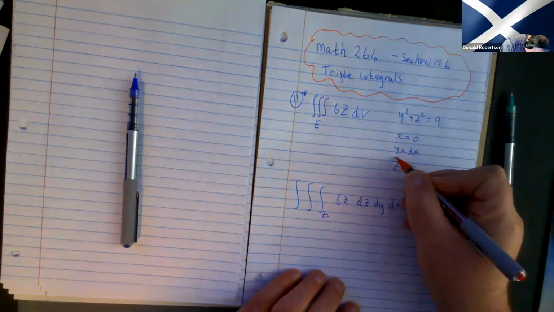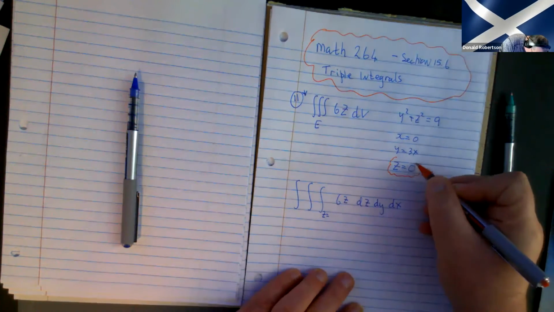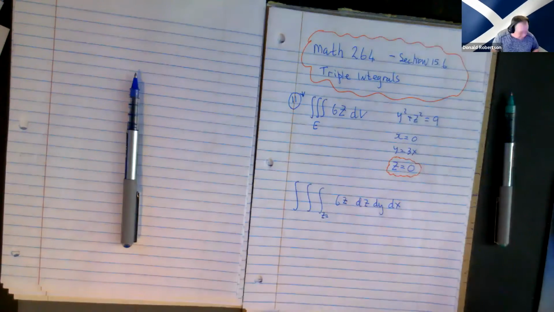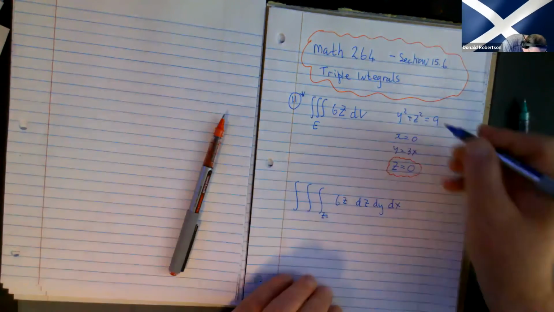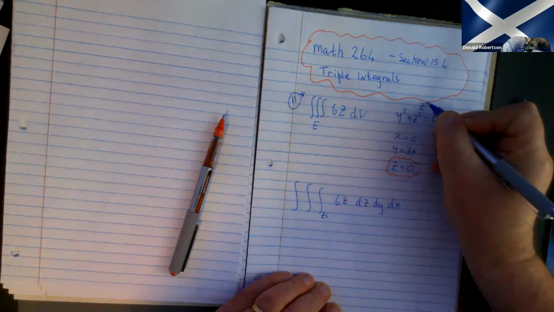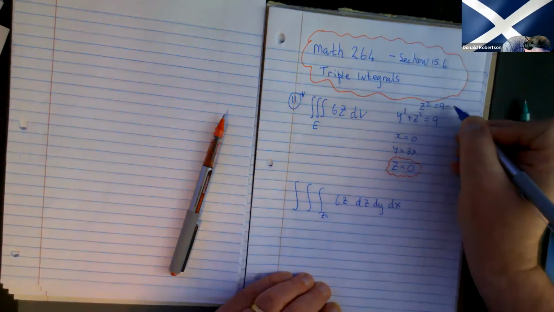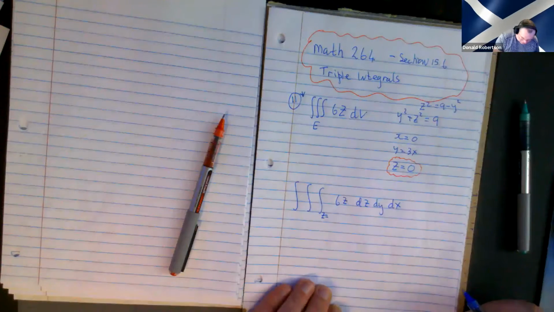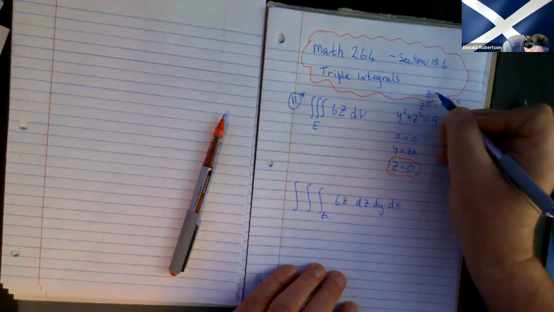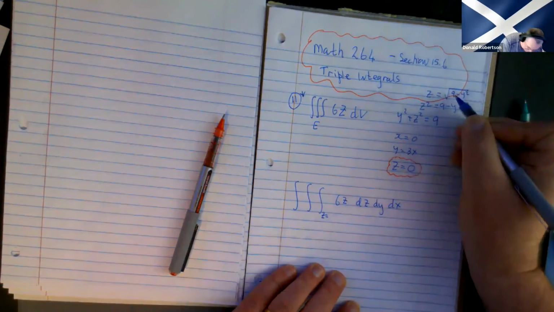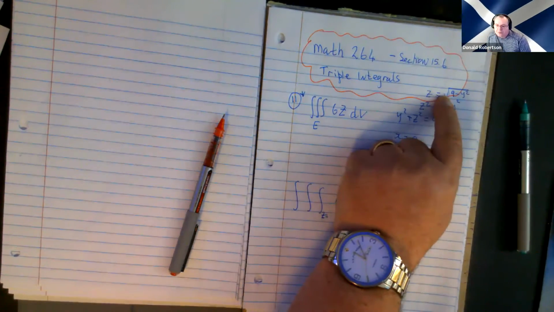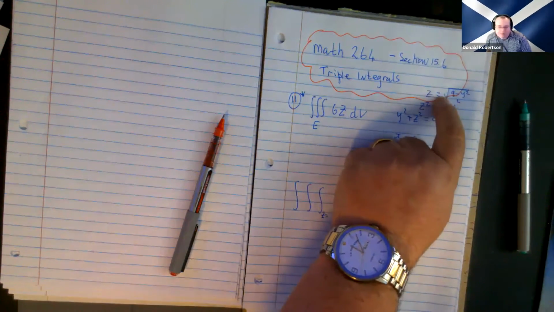So the first thing that strikes me is that I've got z equals 0. Now, if I rearrange this equation here, then you can say that z is 9 take away y squared. And then if you move one stage back, you can then say that... Now, typically when you take a square root of both sides, you're going to do a plus and a minus.